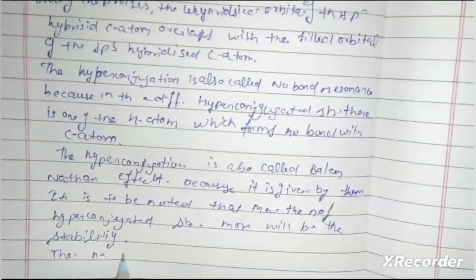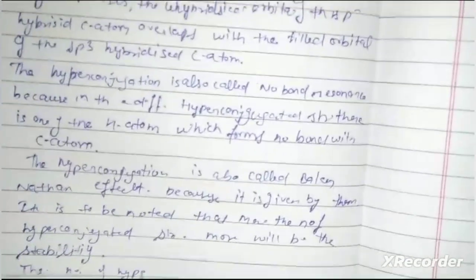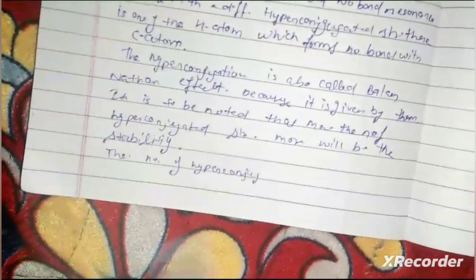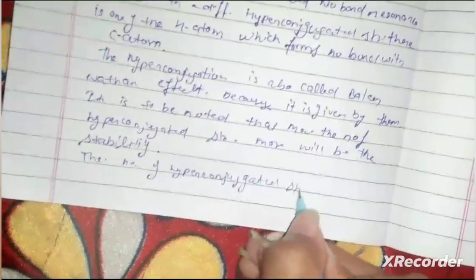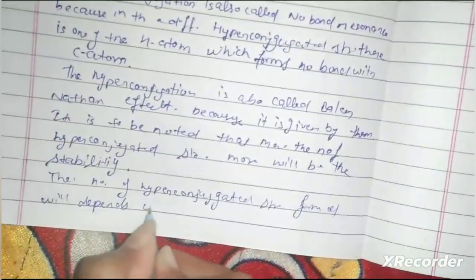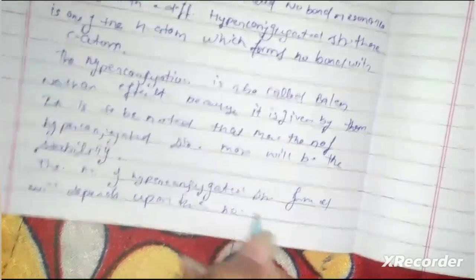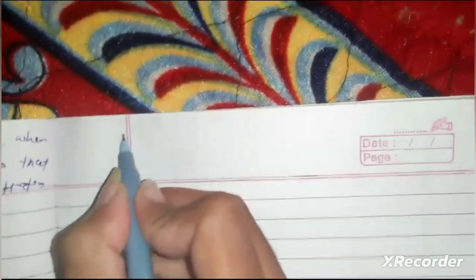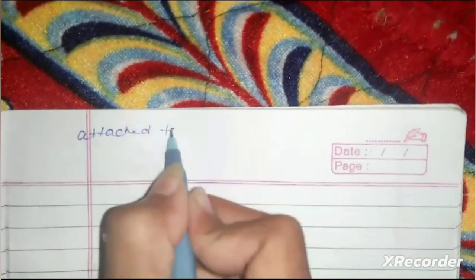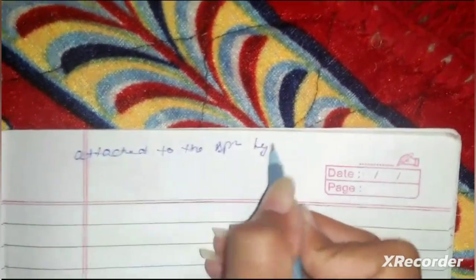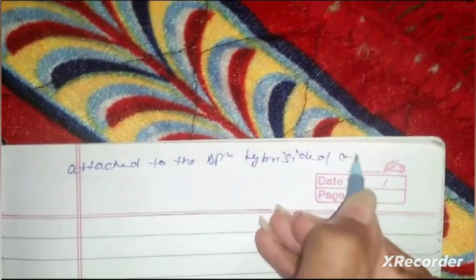The number of hyperconjugated structures formed will depend upon the number of hydrogen atoms attached to the sp3 hybridized carbon atom attached to the sp2 hybridized carbon atom.